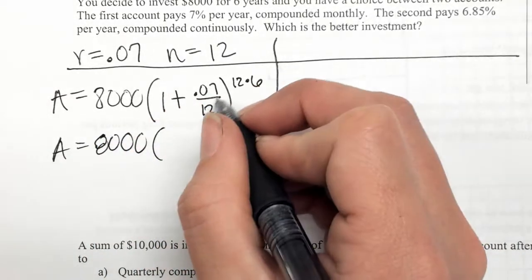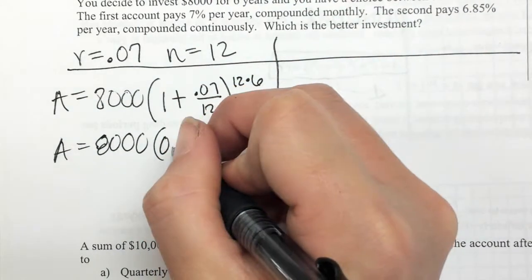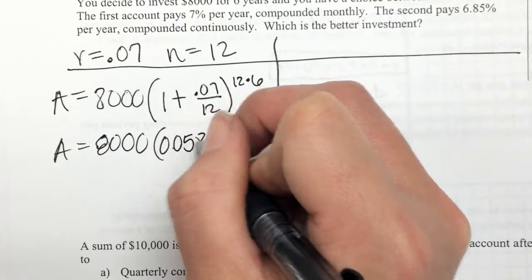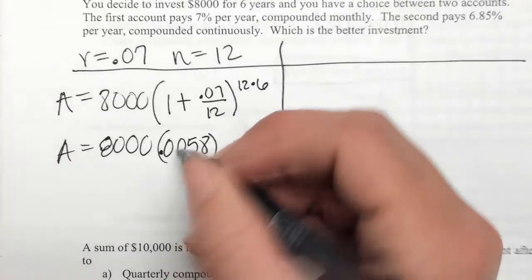What is 1 plus 0.07 divided by 12? Say it one more time. 0.0058. Okay, let me make sure on that. Go ahead and raise that to the 12 times 6 power. I got for this part 1.008. Yeah, we have the 1.